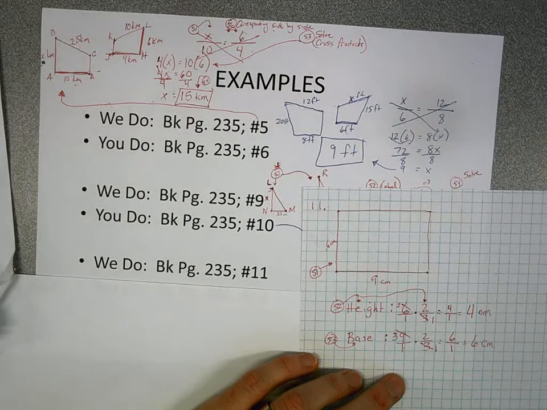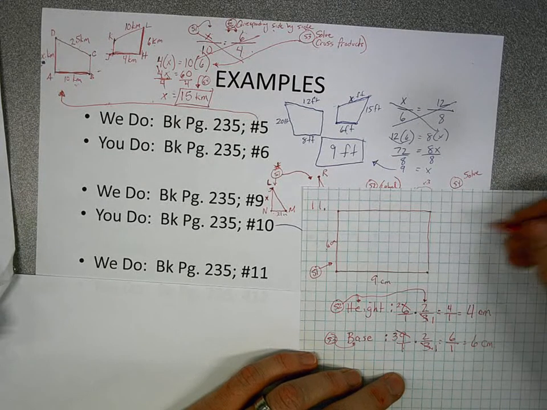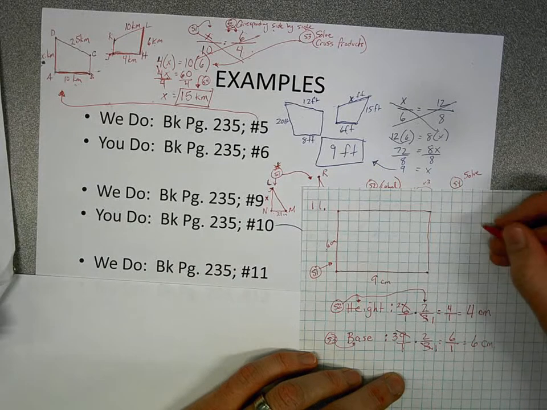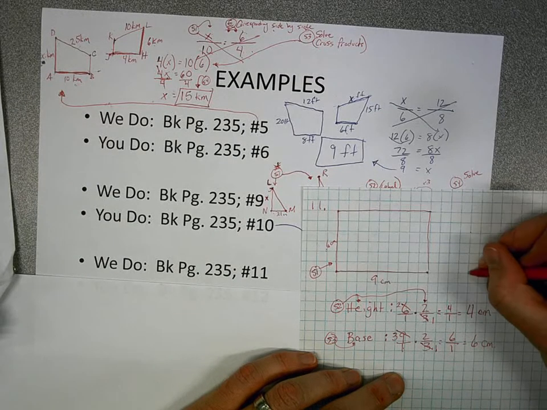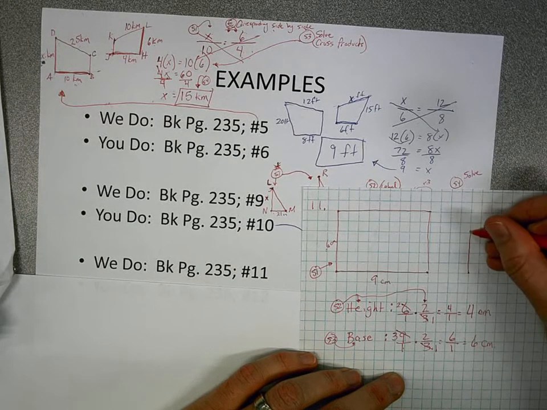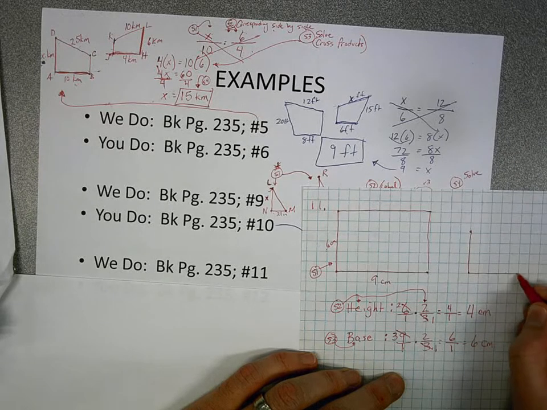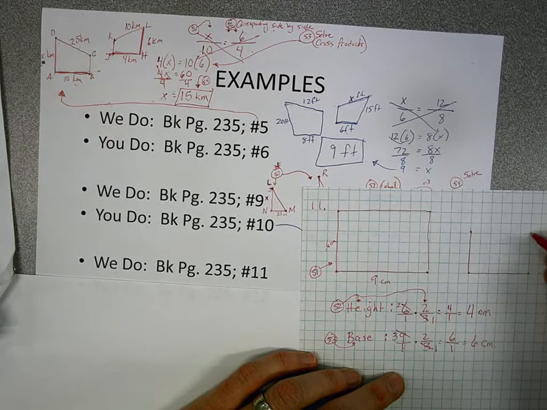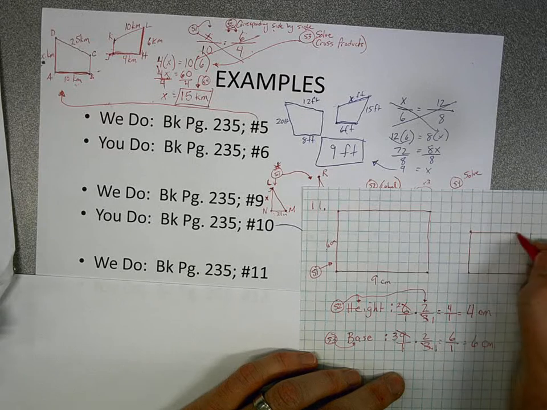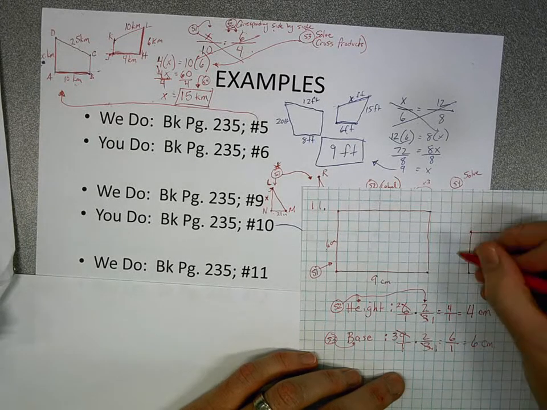And so, here we go. I'm going to go ahead and say the height is 4 centimeters. So I'll start down here. 1, 2, 3, 4. And the base is 6 centimeters. So 1, 2, 3, 4, 5, 6. Close it up. I'll label it 4 centimeters and 6 centimeters.